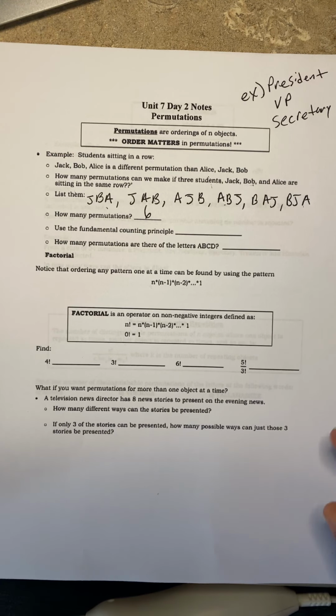And what factorial means is I'm going to take 3 and multiply by every number below it: 3, 2, and then 1. You just stop at 1. Which is equal to 6, because 3 times 2 is 6, times 1 is again 6. So that's 6 different possibilities. And that's what's going to help us with permutations, with finding how many different possibilities there are.